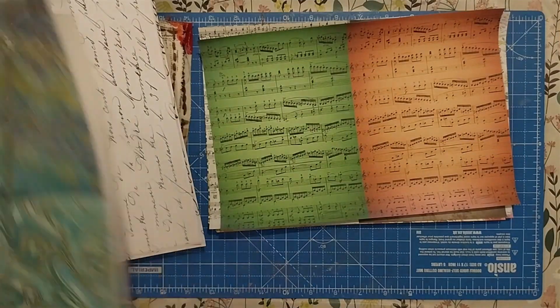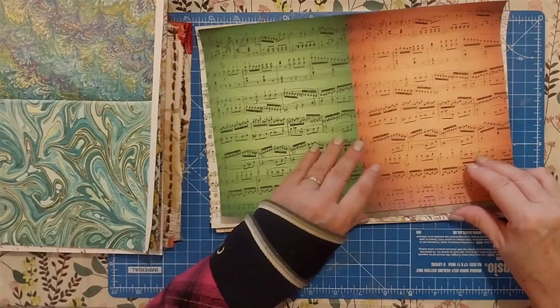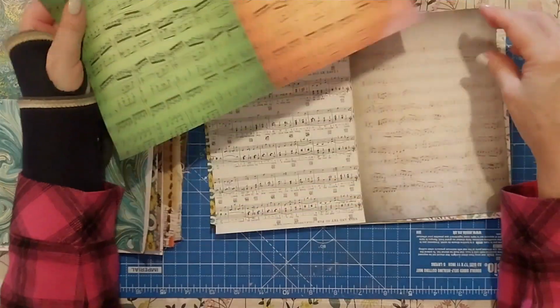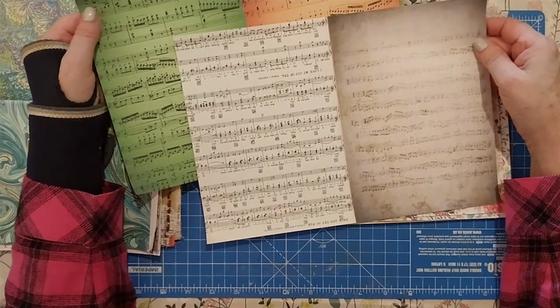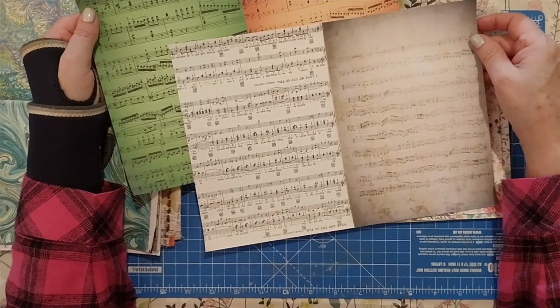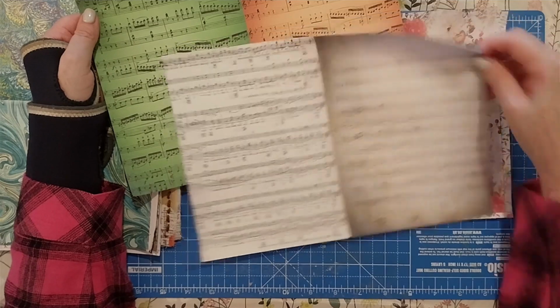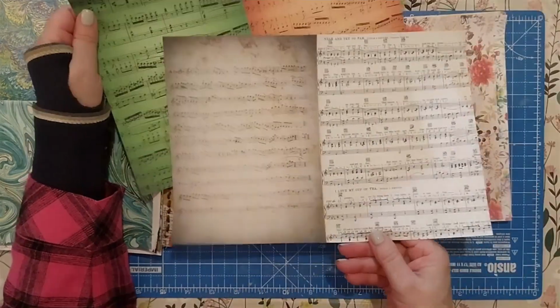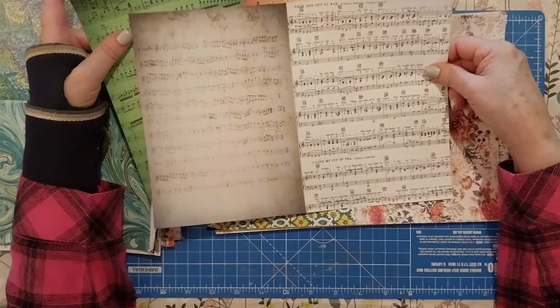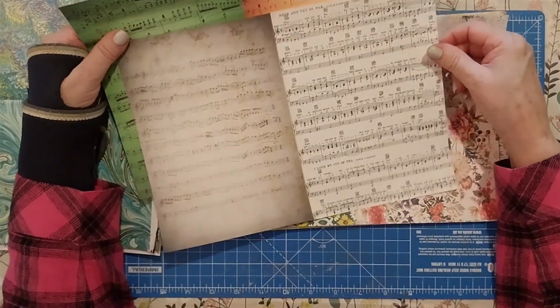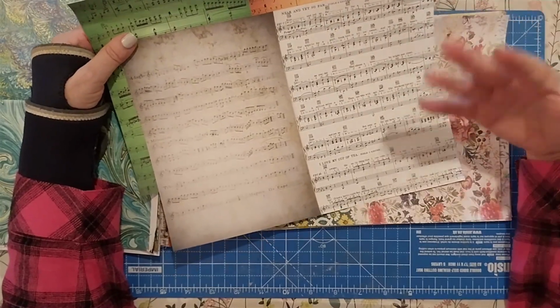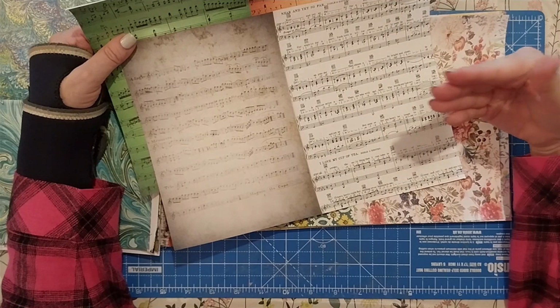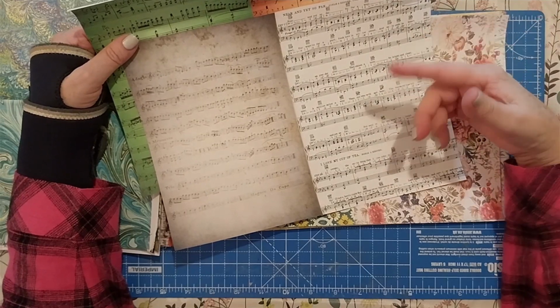Really pretty. So musical notes, scores of music are always a good source to use. On here, it's upside down. Now, it doesn't really matter in crafting and junk journaling, but for the purists, or I don't know, it drives me mad if I haven't got the treble clef at the end.